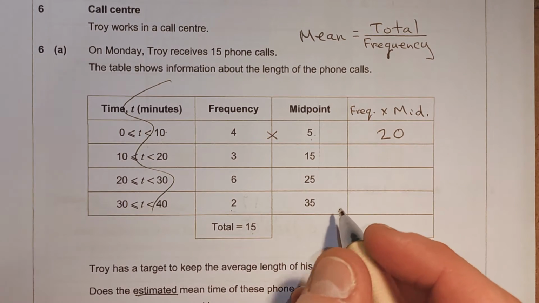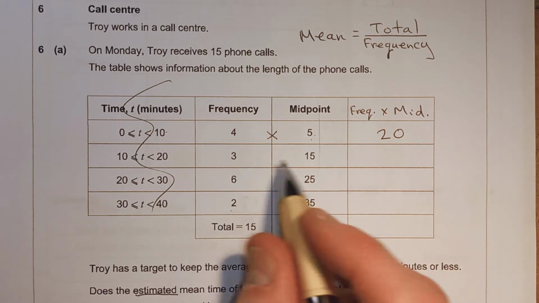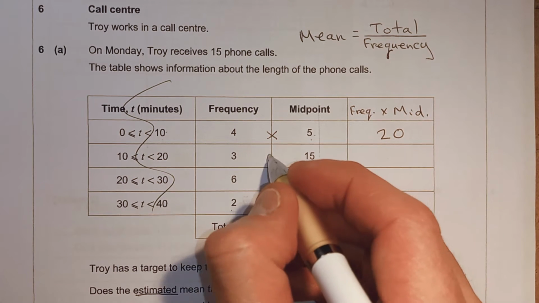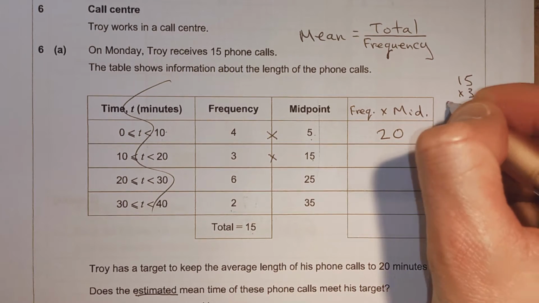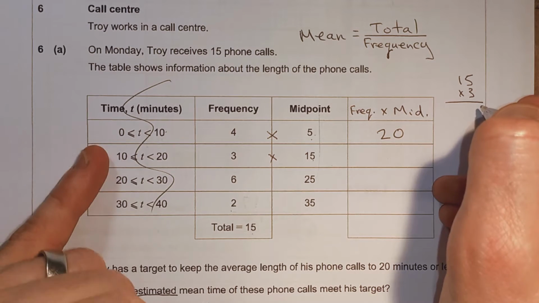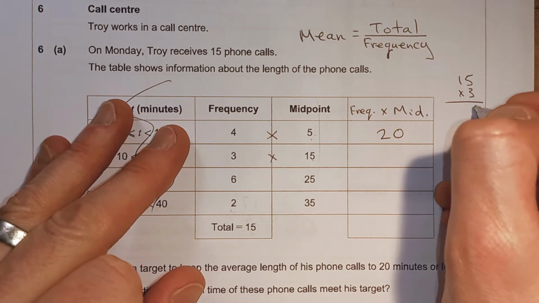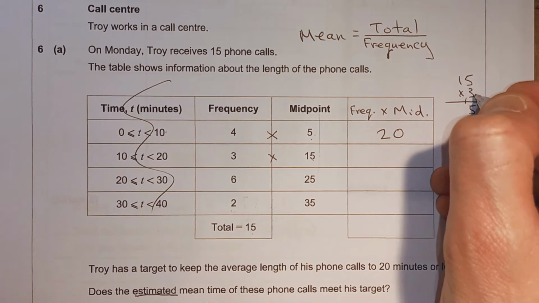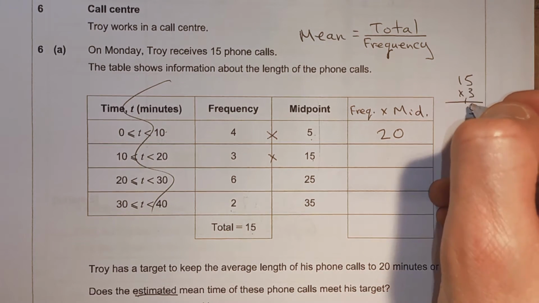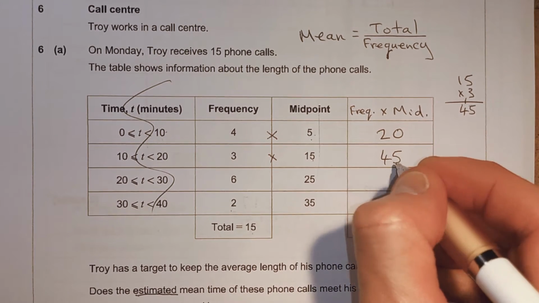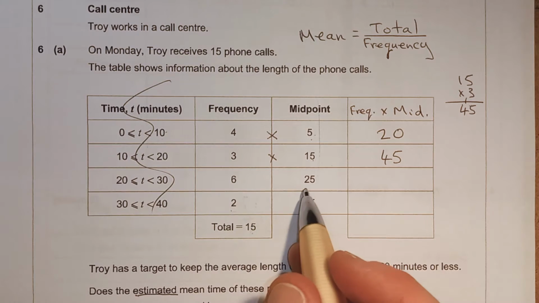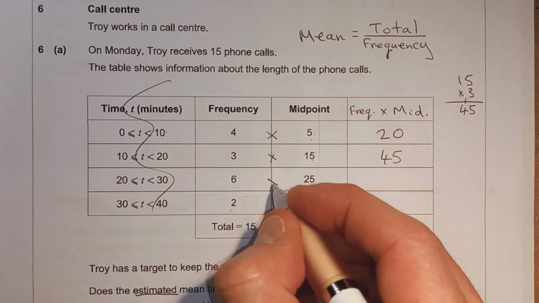times midpoint. So there were 3 phone calls that took 15 minutes. Well, let's do 3 times 15. 3 5s, 5, 10, 15. 3 times 1, or 1 times 3 is 3. Add 1 is 4, so we've got 45 minutes there. Then 6 calls that were 25 minutes, so it's my times.